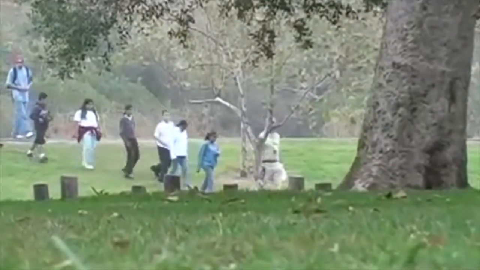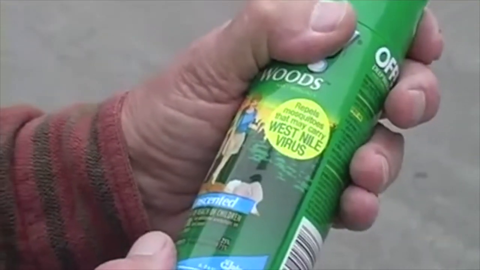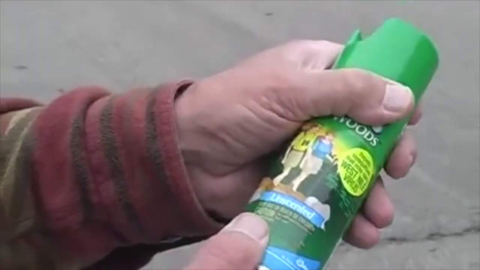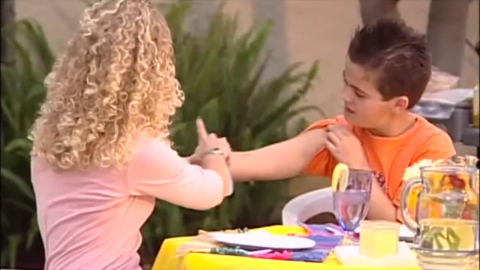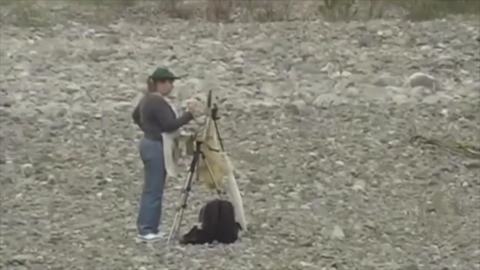If you have to go outside when mosquitoes are active, you should wear a mosquito repellent containing DEET, oil of lemon eucalyptus, or picaridin. Make sure to follow all of the labeled directions. You should also wear long sleeves and long pants if possible when you are outdoors when mosquitoes are active.